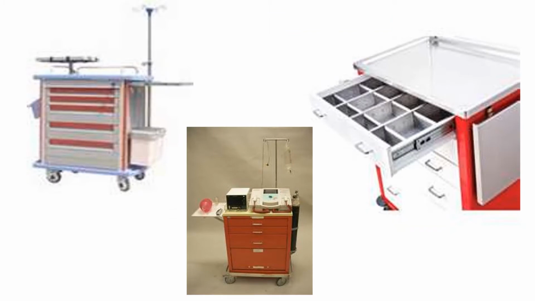This is examples of emergency trolley. An emergency trolley should have multiple story rack or drawer, and the topmost drawer should be reserved for the placement of emergency drugs. The emergency trolley also should have a stand for IV line or IV maintenance, a place for oxygen tank, and a compartment for ECG machine and automated external defibrillator.